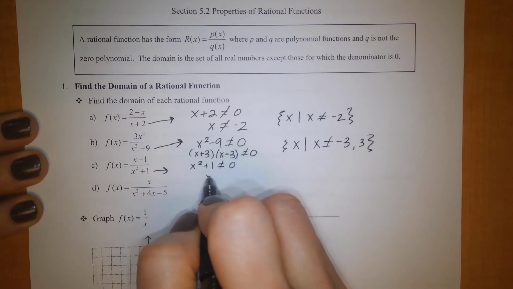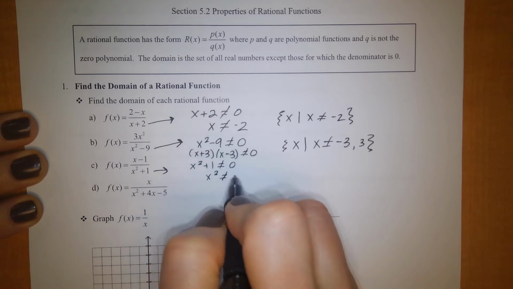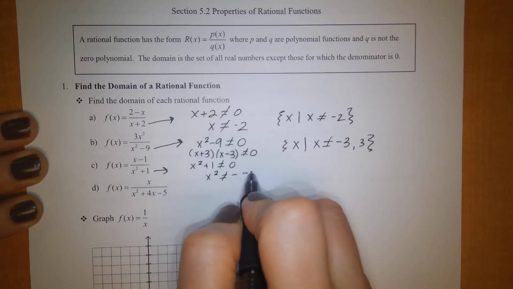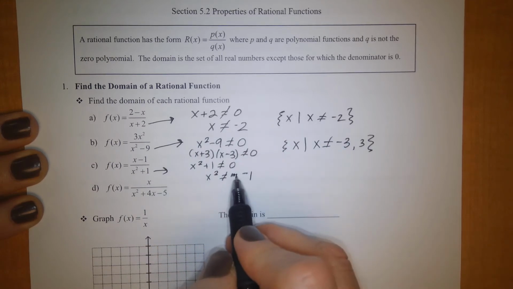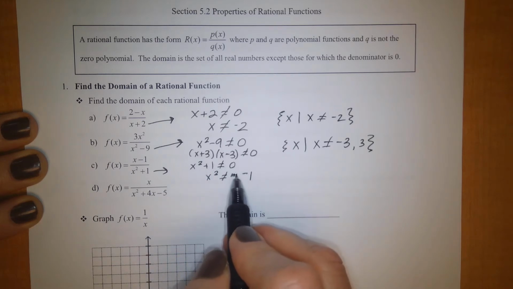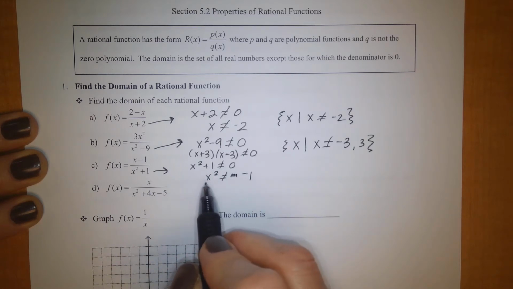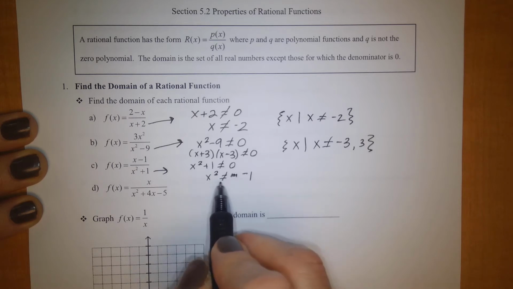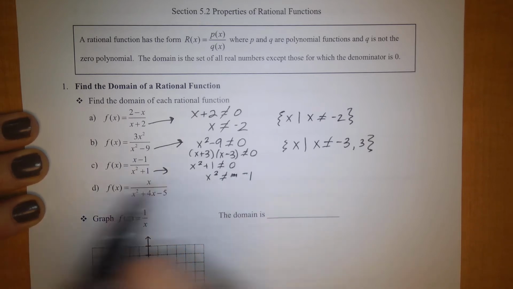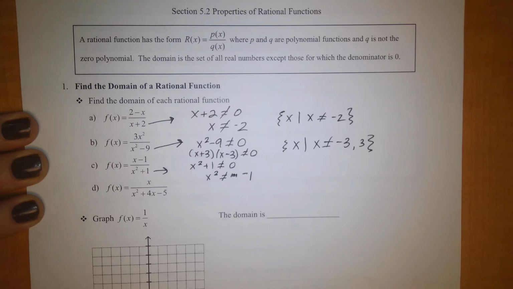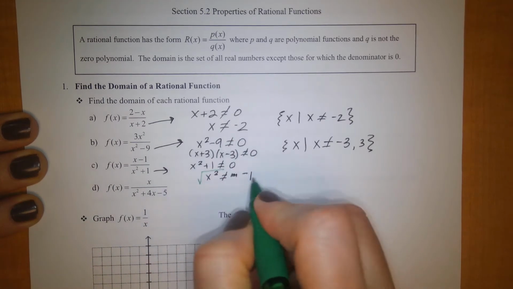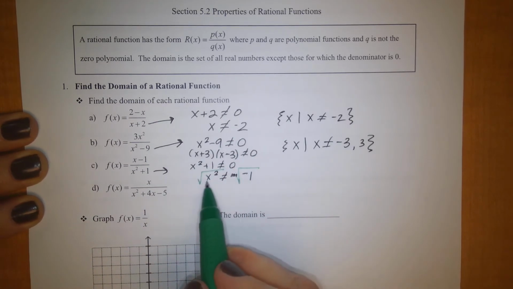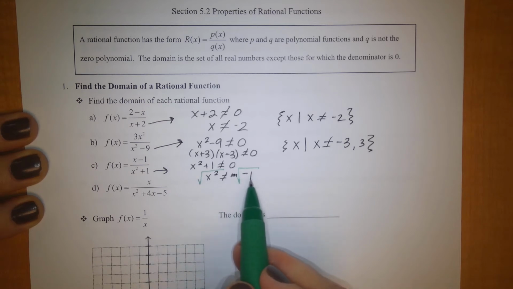Or we can simply subtract the 1 over to the other side, and you're going to find that x squared is not equal to negative 1. If I take the square root of both sides, using the square root property, we find that x cannot be the square root of negative 1. Well, the square root of negative 1 is not a real number.